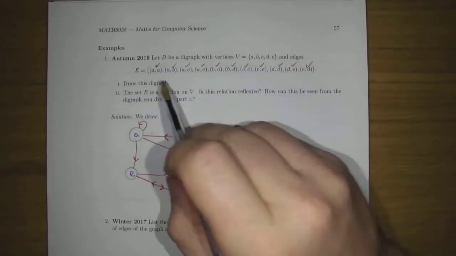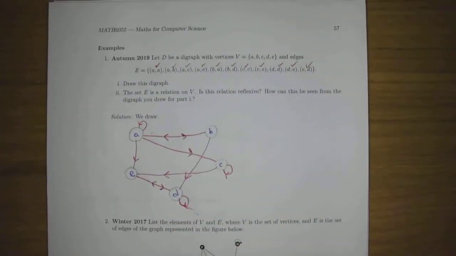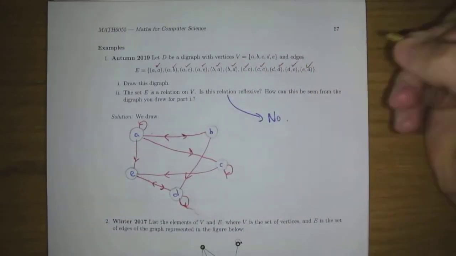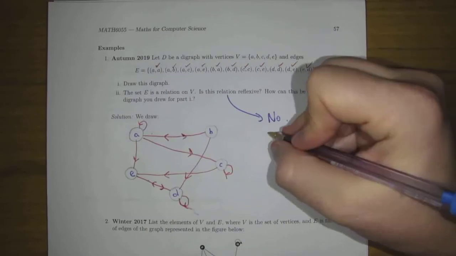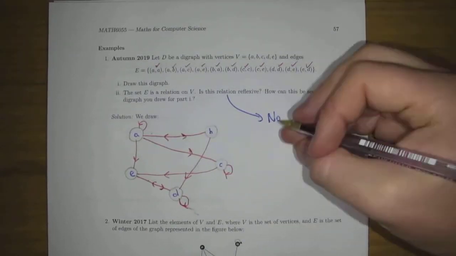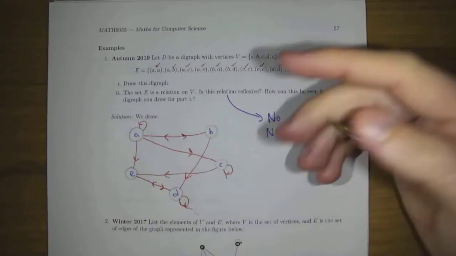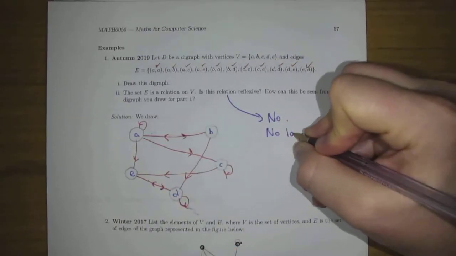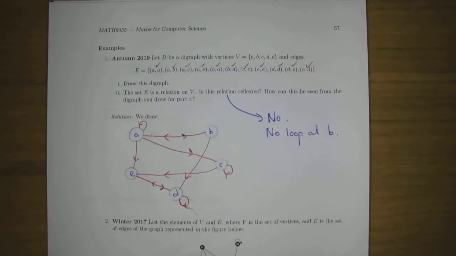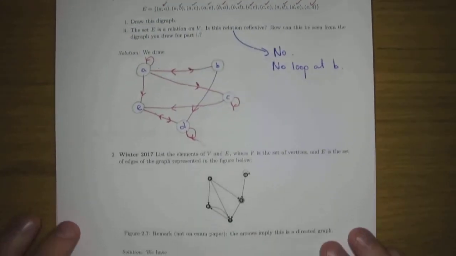The set E is a relation. Is this relation reflexive? So reflexive, if you remember, is everything is related to itself. So to answer this question, no. How can you see from the digraph? Not every node has a loop. So let's just say B. So no, you could say B or E. You don't really have to say both. No loop at B. To be reflexive, every single node must have a loop.